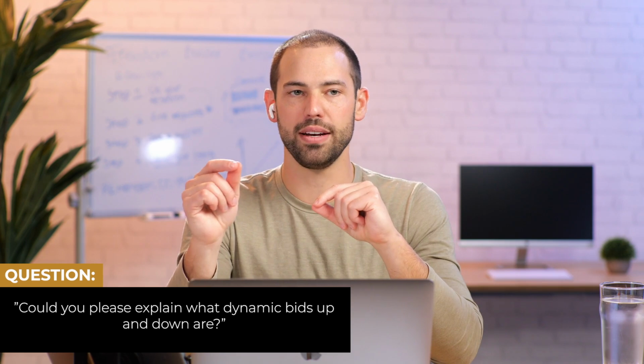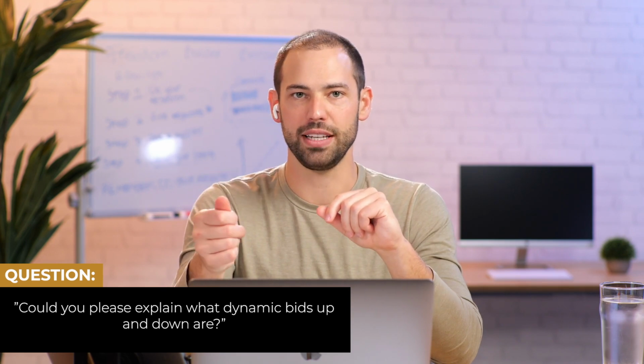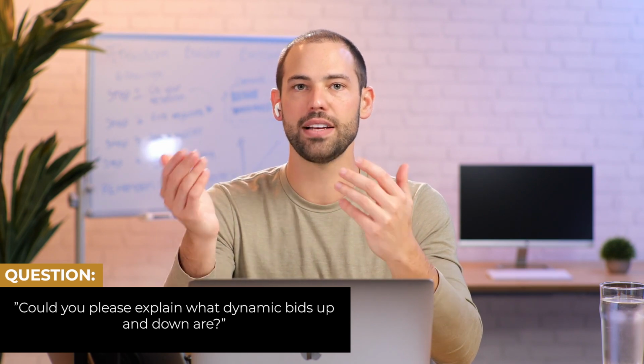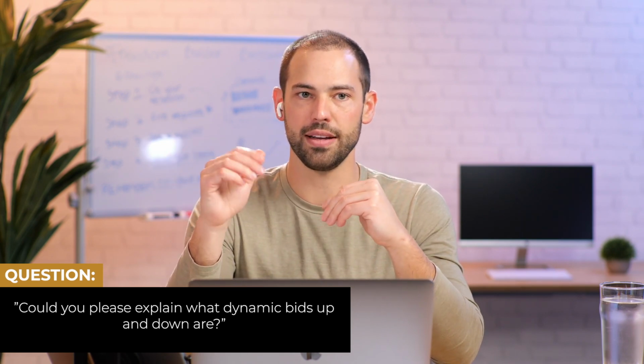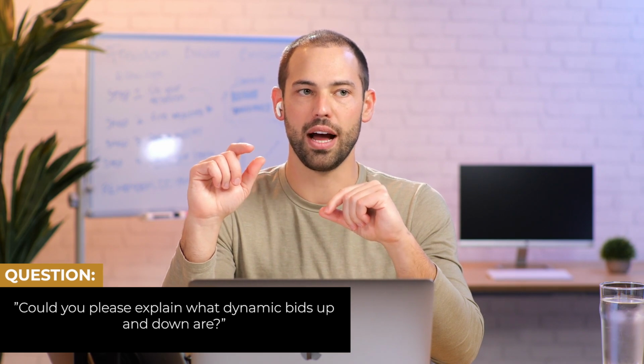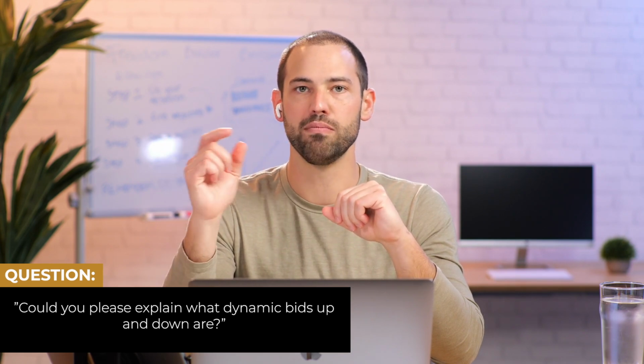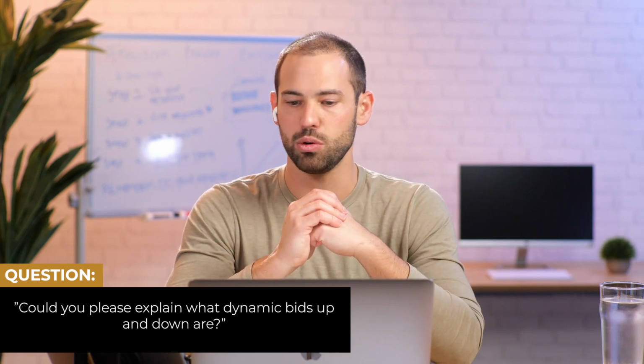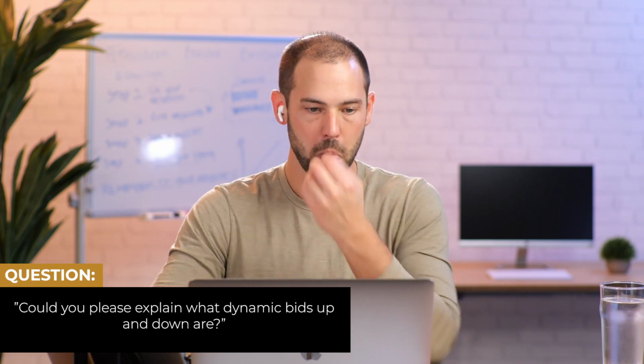And then it determines what it's going to charge you. So when you enter a bid, it doesn't mean you're going to get charged that amount each click. It means that you're willing to pay up to that, unless you have dynamic up on. That means that it will charge you, I think, up to 100% more than your bid if it thinks that it's likely that your product will convert for that keyword. So that's essentially how it works.